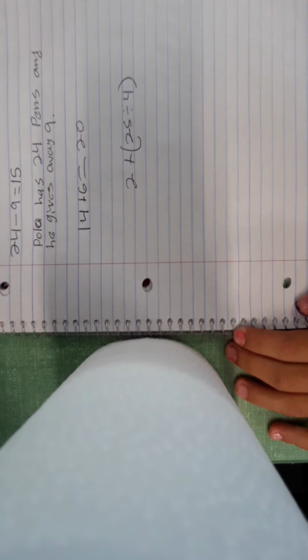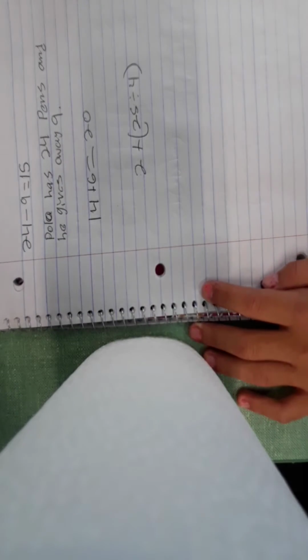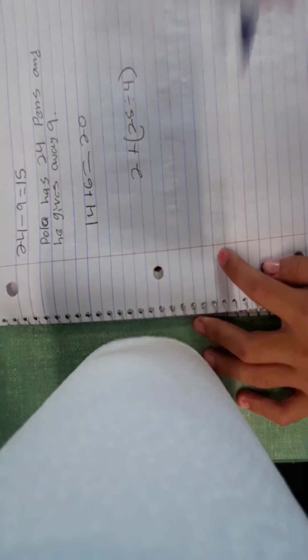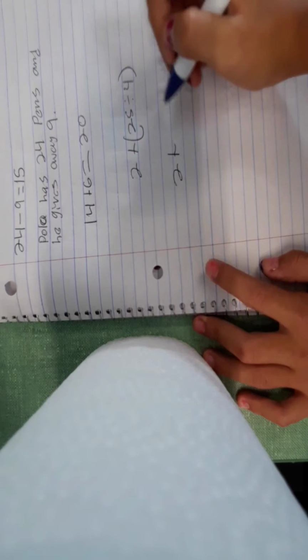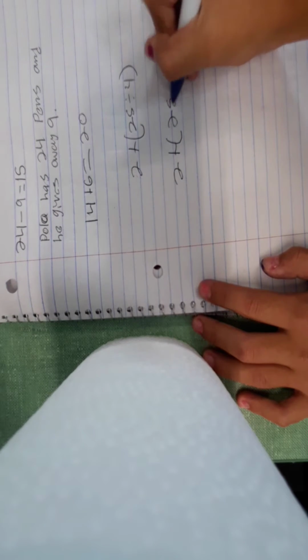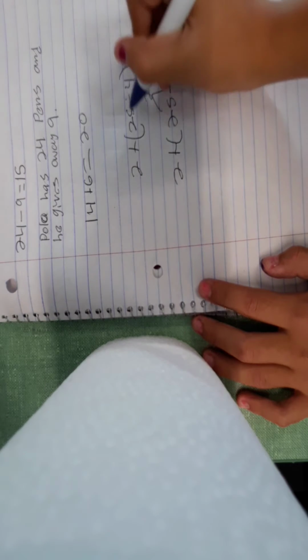We're gonna write a numerical expression, then write words to match the expression. To match it, right? So then we're gonna write something easy like 2 plus 25 minus 5, which equals 20. So that is simple, right? We're gonna write the words. Our expression will be 2 plus parentheses 25 minus 5. That's it.